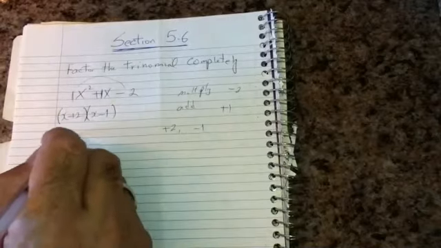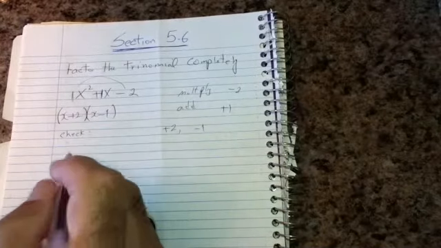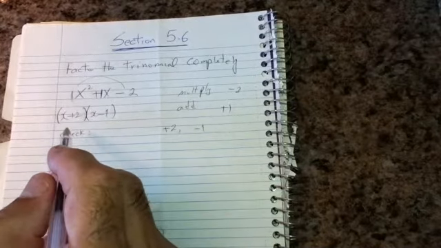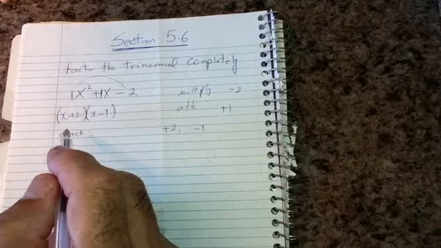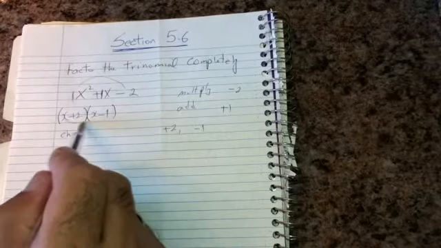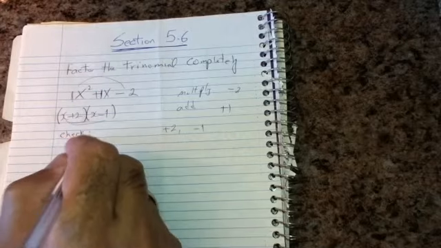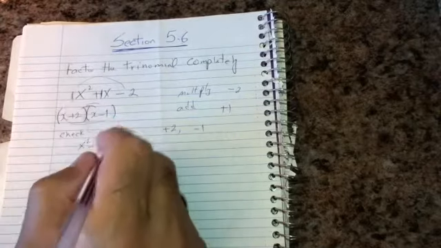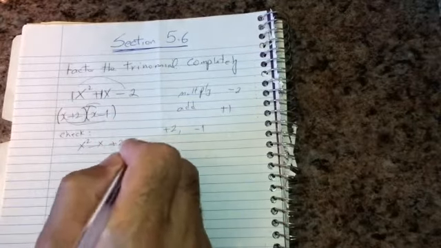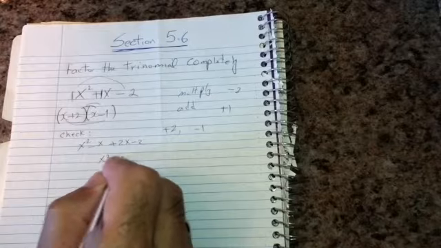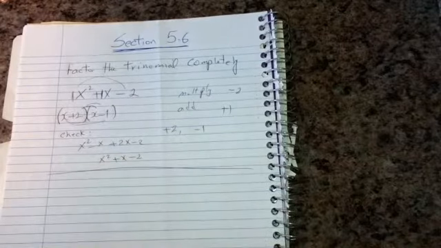Now, to check to see if your solution is correct or not, factoring and multiplication are opposite of each other. So I'll just multiply this. x times x is x², minus x, and I'll do this. See, you come up with the same function. So you know your answer is correct.